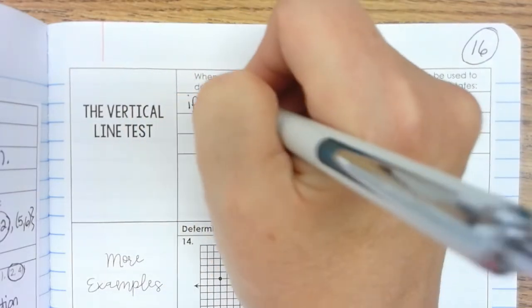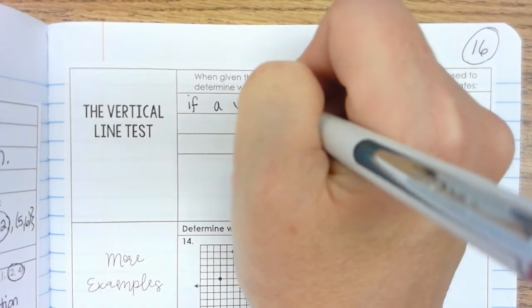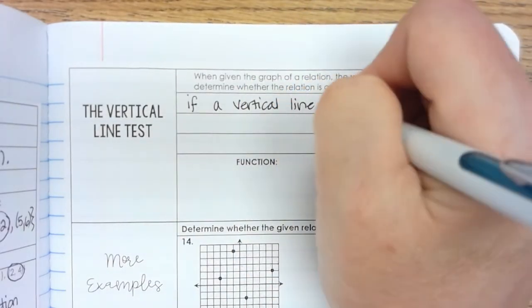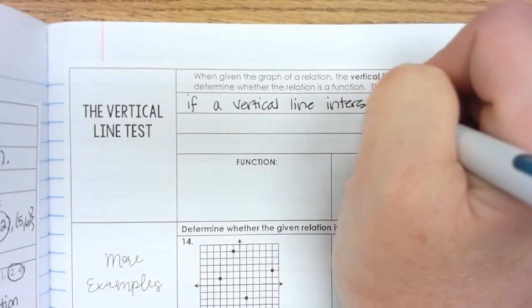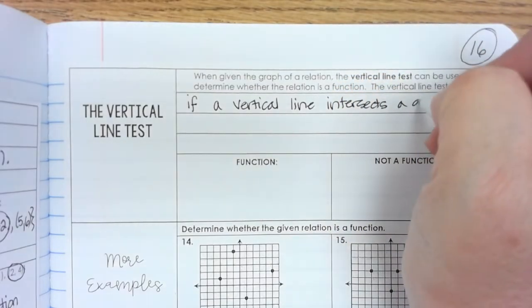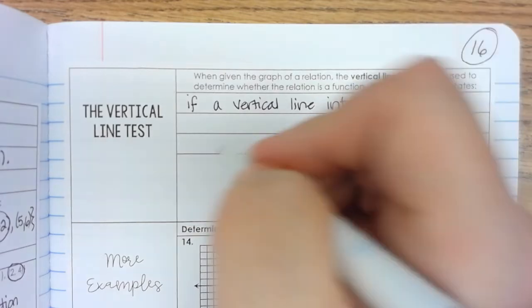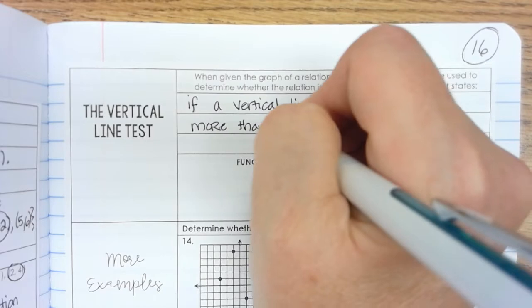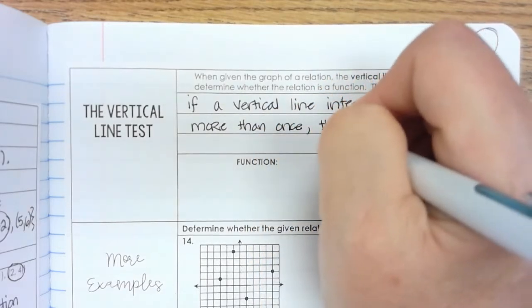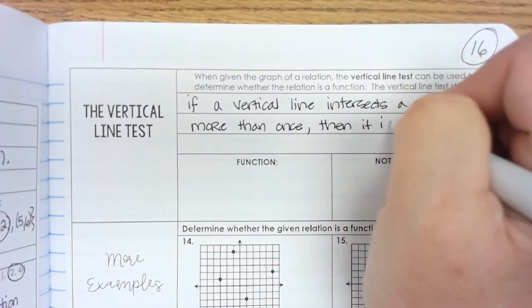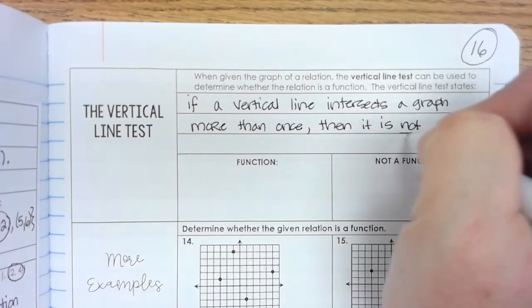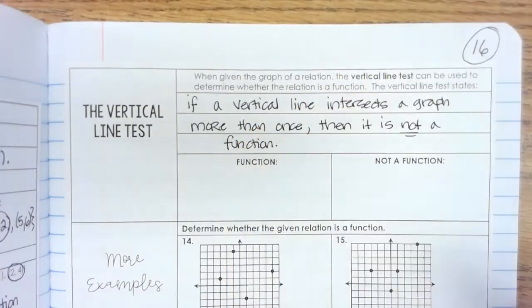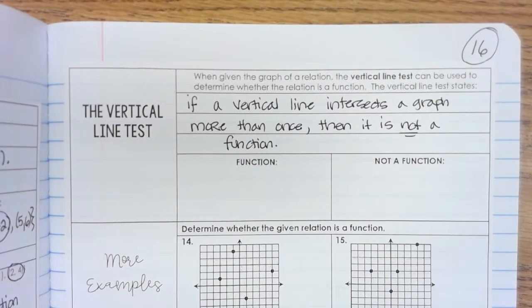If a vertical line, and remember vertical means straight up and down, intersects a graph more than once, then it is not a function. All right, pause the video and go ahead and copy that down.